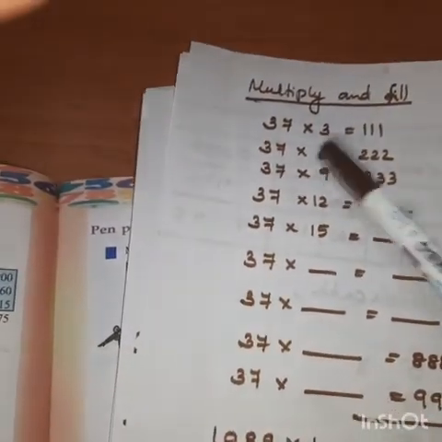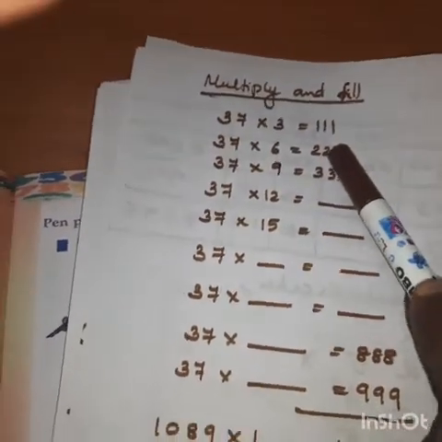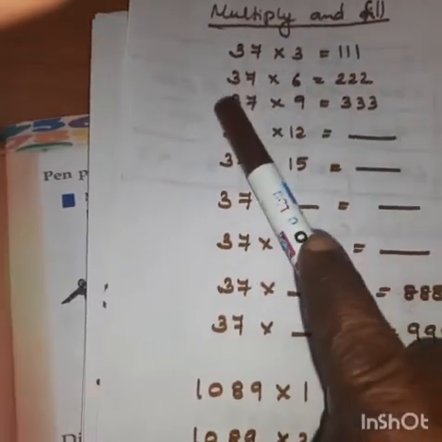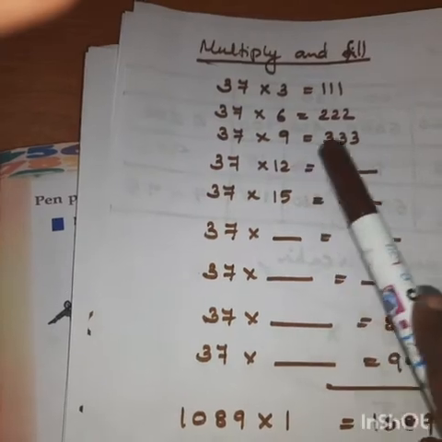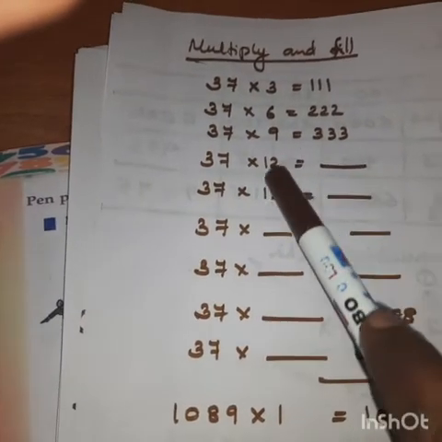The next is multiply and fill. 37 into 3, 111. Then 37 into 6, 222. 37 into 9, 333, and like that.